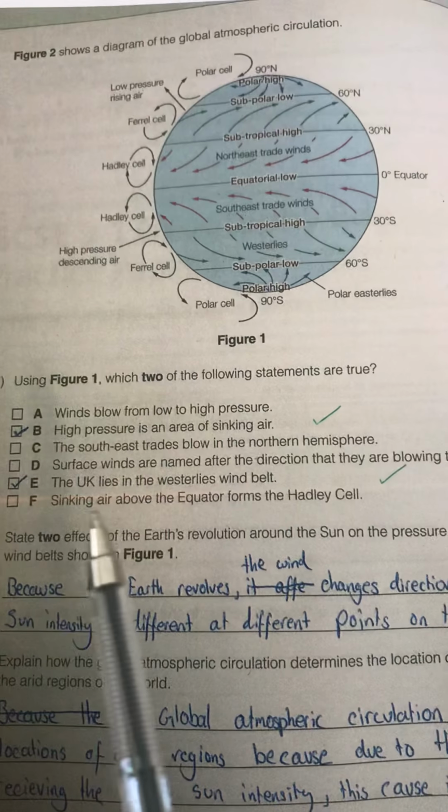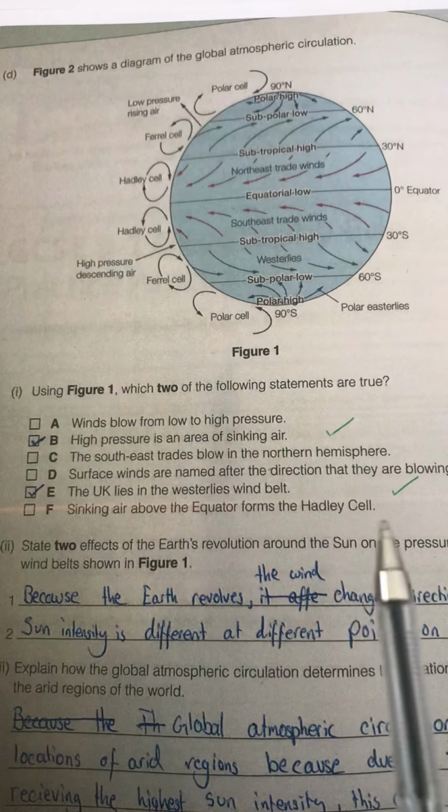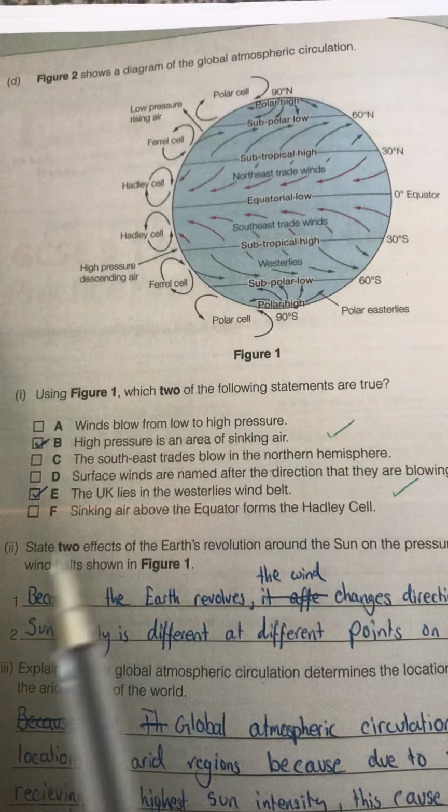And then the last one, sinking air above the equator forms Hadley cell. We know that's wrong because it's rising air. Okay, so well done. I'm just going to check another one so that we can see. I've got 2 examples here of people's work. This one's a little bit wobbly and bendy, but we can still do it. Okay, so they also got B, but they did not get E. They got this one wrong. So this person's got 1.